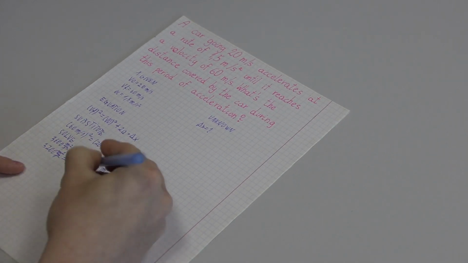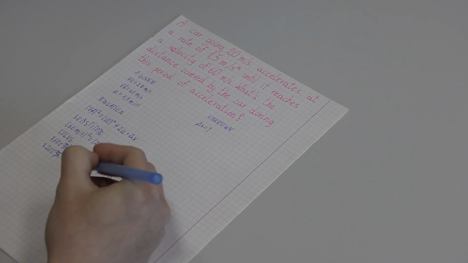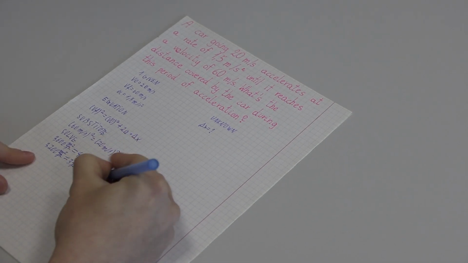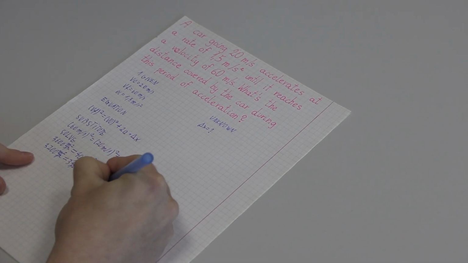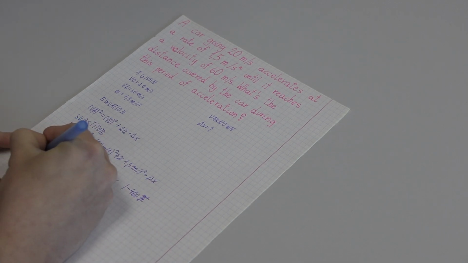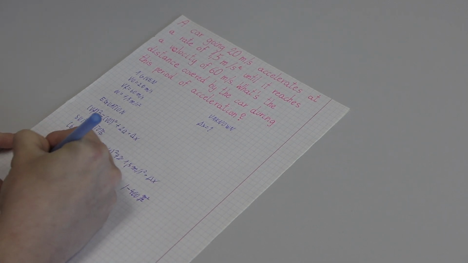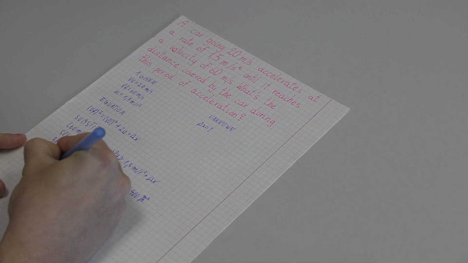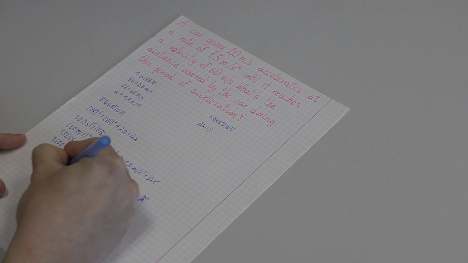With that, I'm going to divide by 3 meters per second squared, and it will be 1066.6 meters, and it will be our delta x.